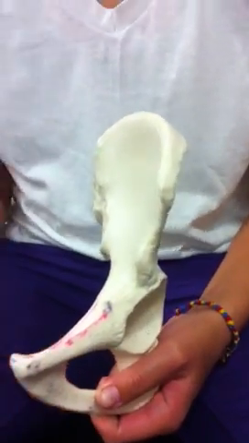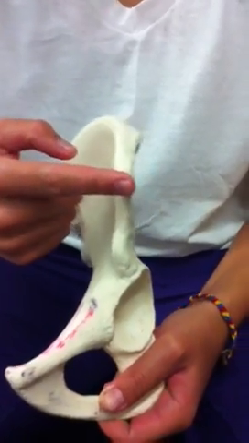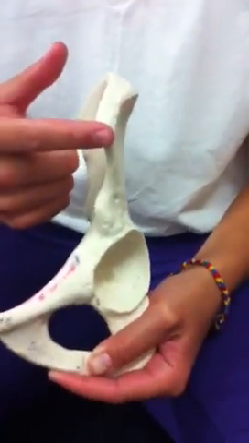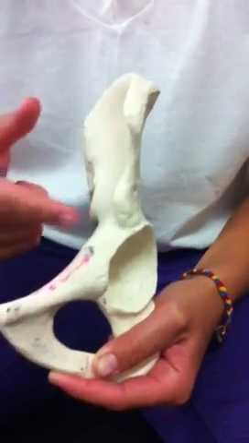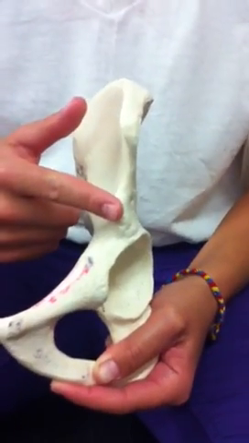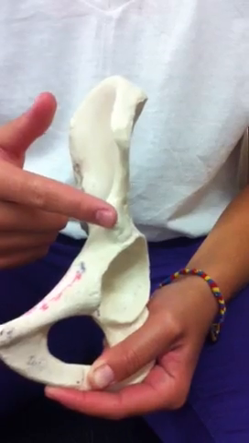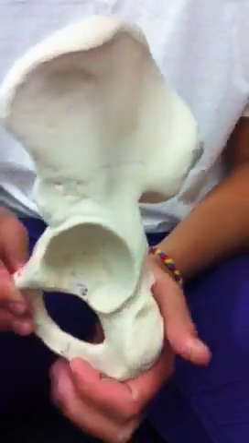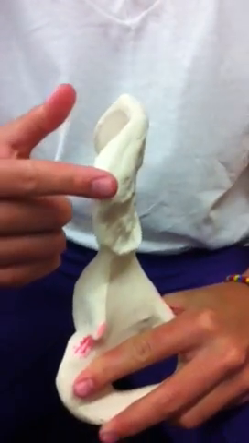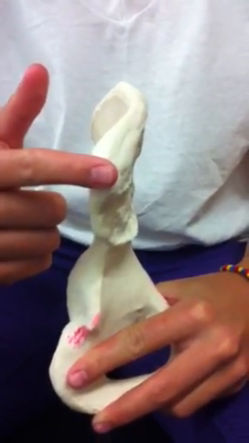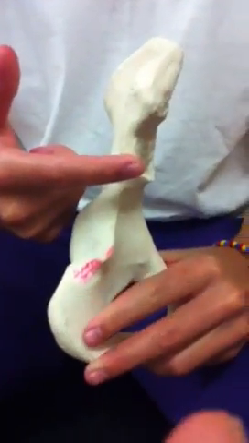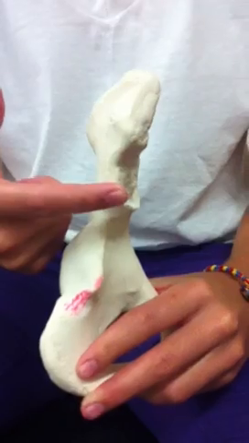Then you have your anterior superior iliac spine. That's this part that comes out right here. Underneath that is another little bump. That's your anterior inferior iliac spine. Now if you move the bone around to the back, on the iliac spine, follow it, you'll come to this bump. That's your posterior superior iliac spine. Underneath that, another bump, is your posterior inferior iliac spine.